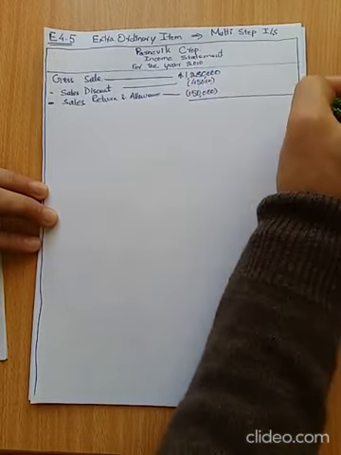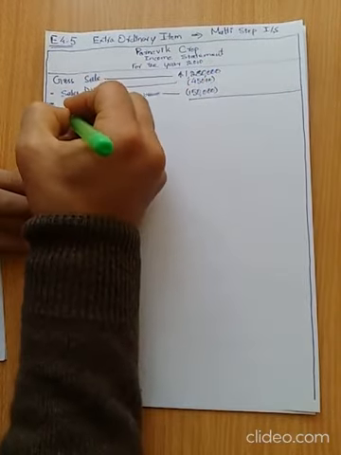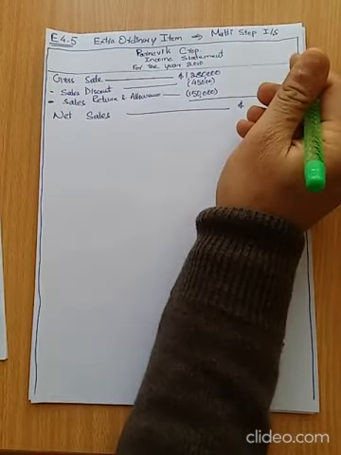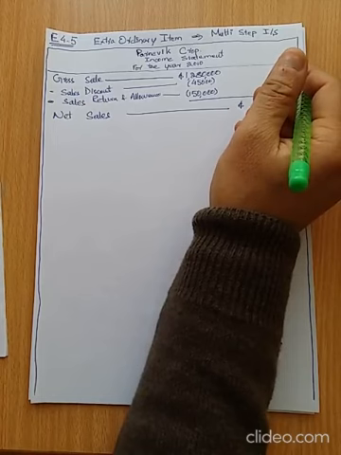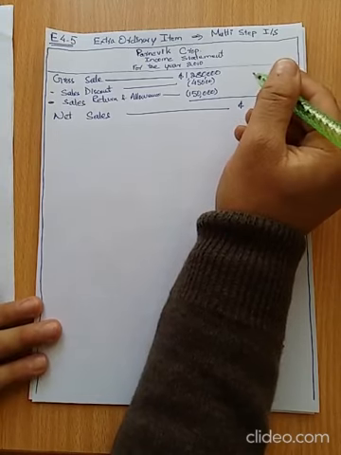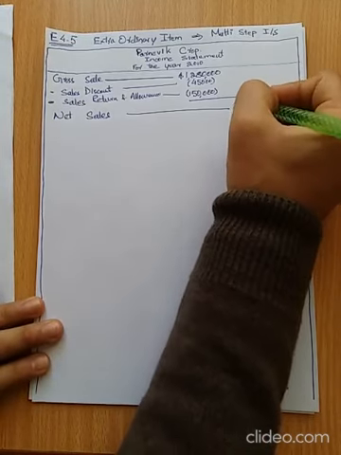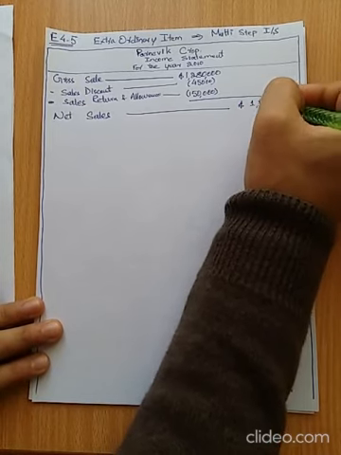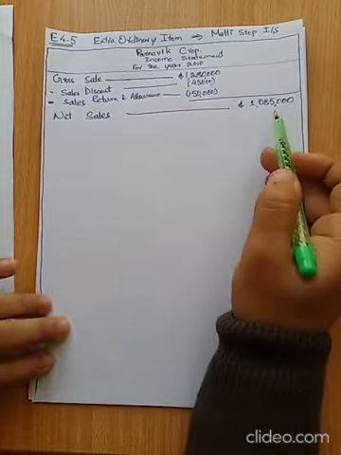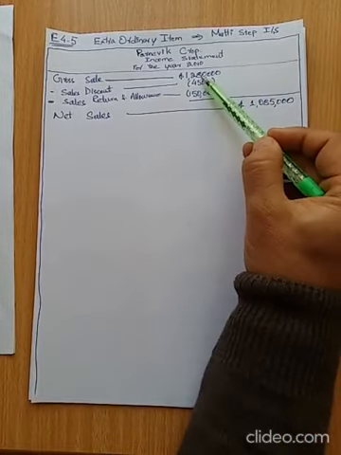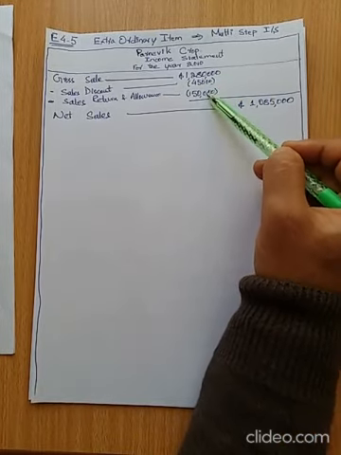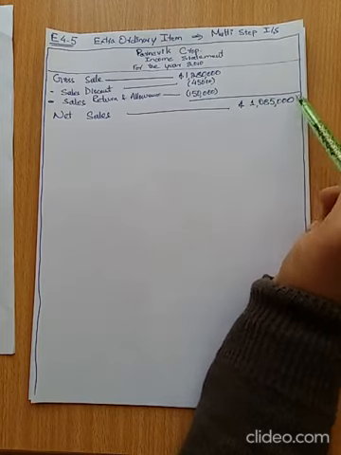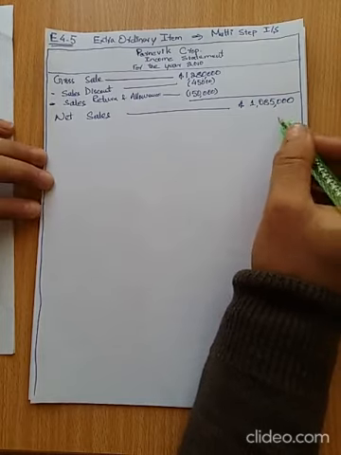Once I subtract it, the value that I get is called net sales. When I subtract, we get $1,085,000. It's 1,280,000 minus 150,000 and minus 45,000, you get $1,085,000. That's it, we got our net sales figure.